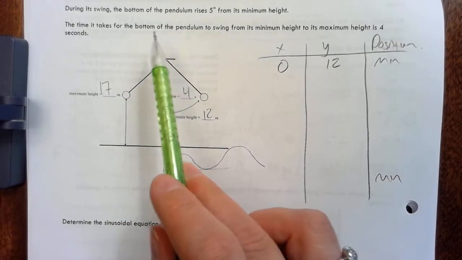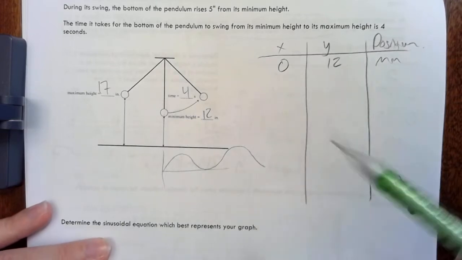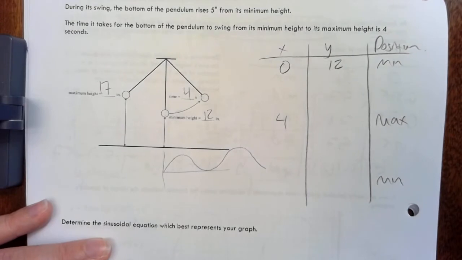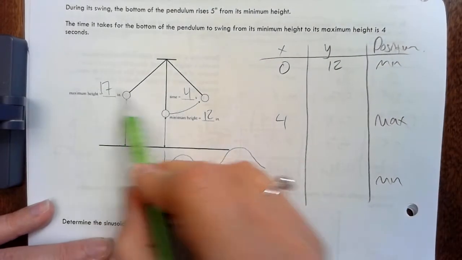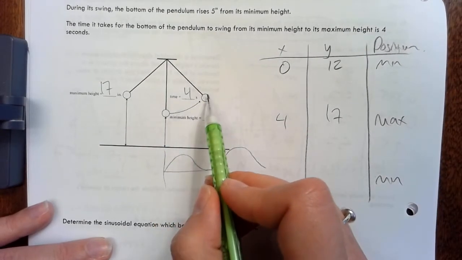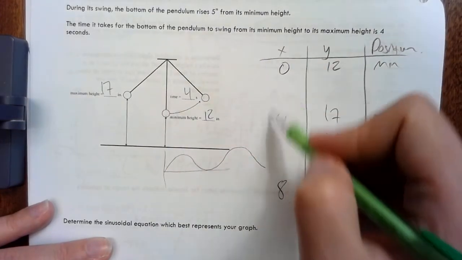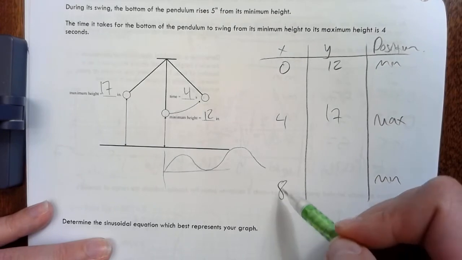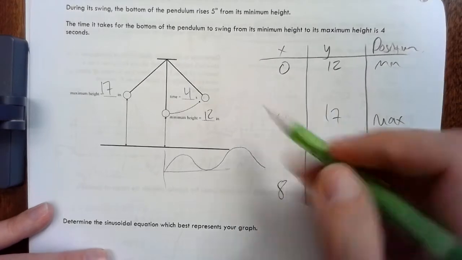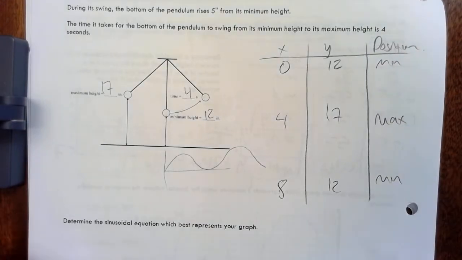the time it takes for the bottom of the pendulum to swing from its minimum to the maximum is 4 seconds. So there'll be a maximum right in the middle here, and that should take 4 seconds. What's the y value of the maximum? Well, that would be 17. And then if it takes 4 seconds to get up, it should take 4 seconds to get back down. So that would be 8 seconds now. Don't go back to 0 because remember, x should always continue on. We should never have the same values in x. Y values we can have the same, but x should always be increasing over time. And then if it's a minimum point, that would be 12 again.